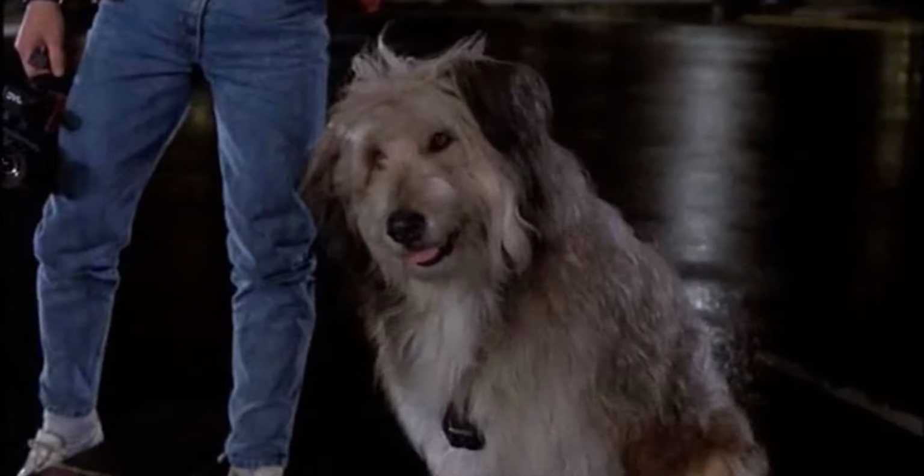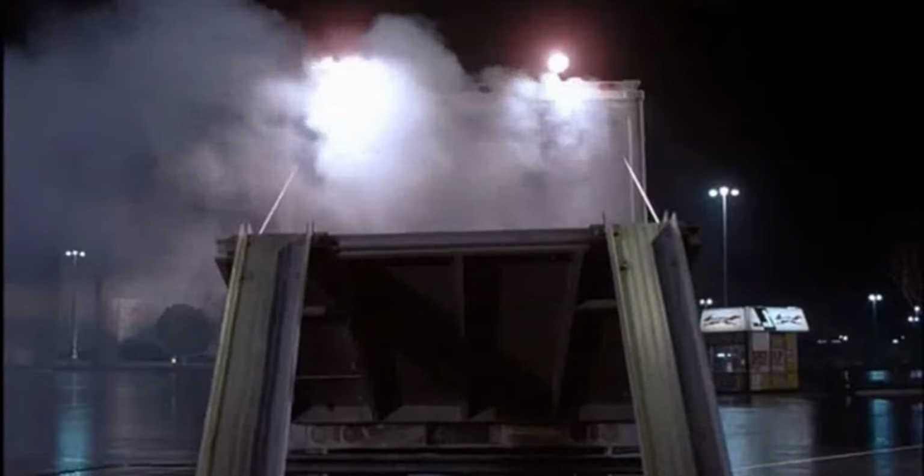Note how the eyeline match briefly locates us in Einstein's perspective, and the shot of the truck is from a lower angle, aligning us with Einstein's lower line of sight. By letting the viewer see through a character's eyes, the eyeline match encourages identification.